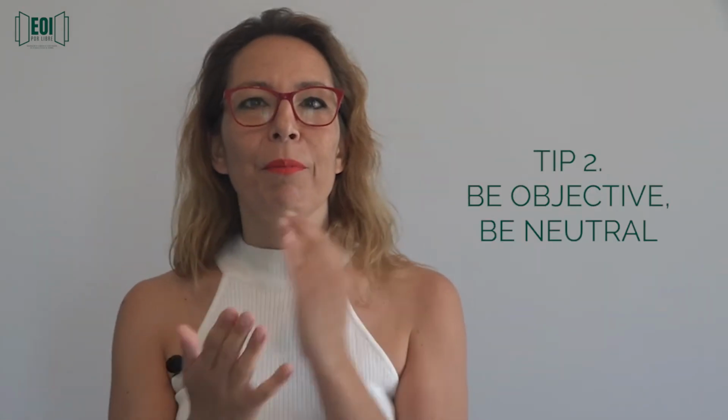Be objective, be neutral. Know that in mediation, you don't give your opinion. You don't have to. You shouldn't actually. But you can express whether one option or another is better for them according to the situation, to what they expressed that they needed, but not in your opinion. So make sure when you compare, for example, if there are several options, or if you're giving advice, that you make reference to the context.